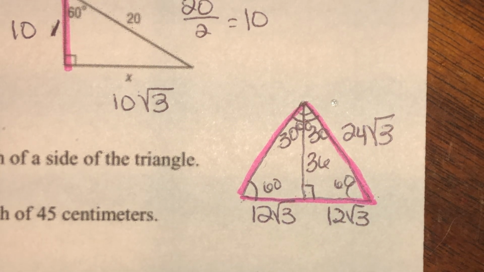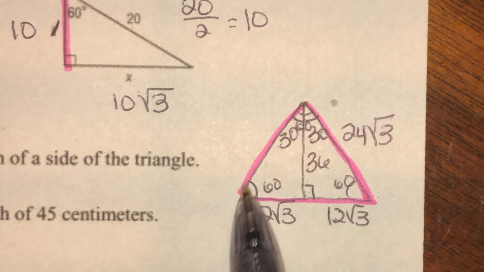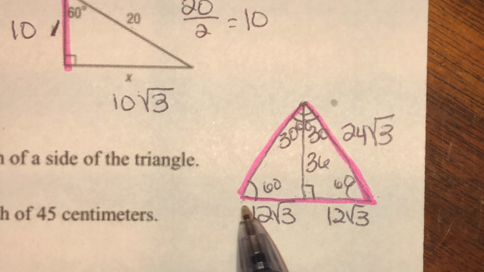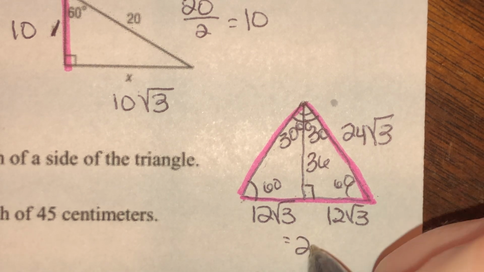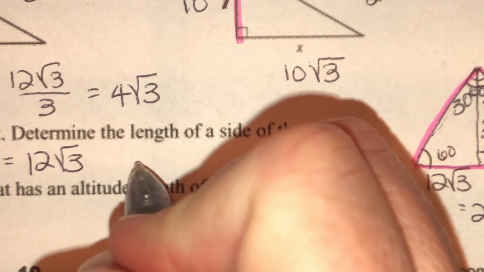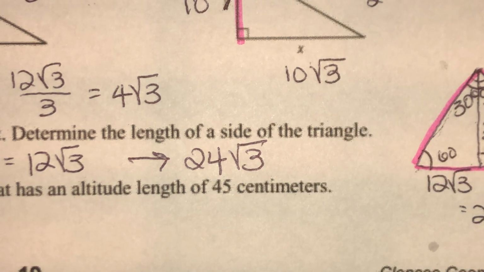All the problem asked me for was to find the length of one side of the original equilateral triangle. This side is 24 square root of 3. This entire side is 12 square root of 3 plus 12 square root of 3, which is 24 square root of 3. And this side would be the same as well. So the answer is 24 square root of 3.